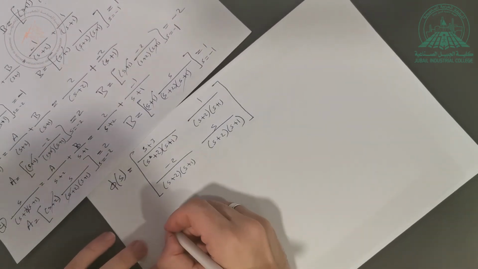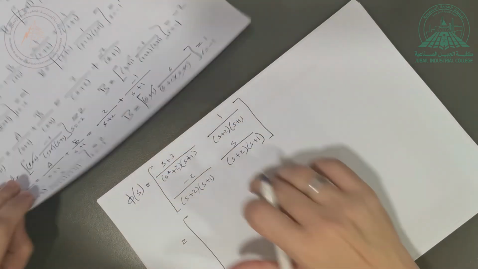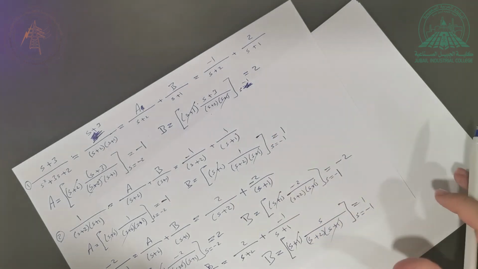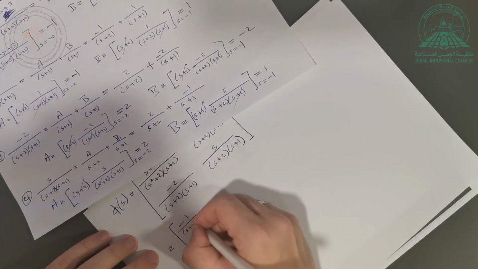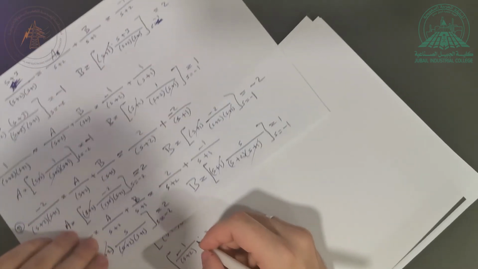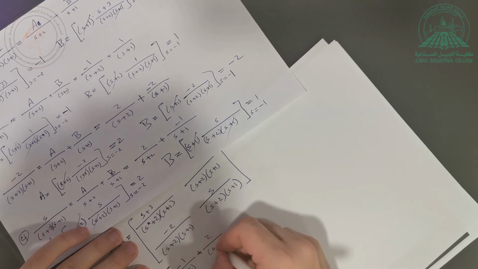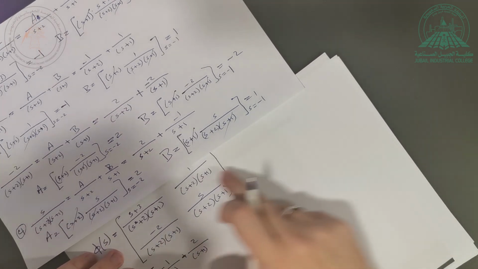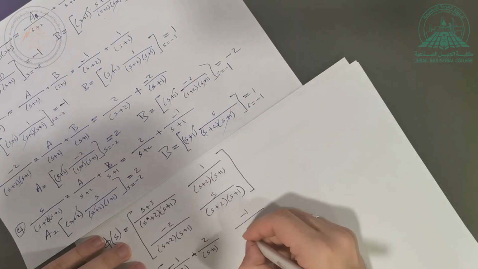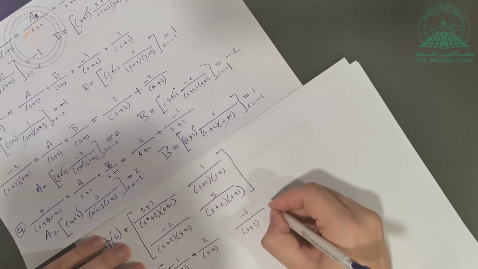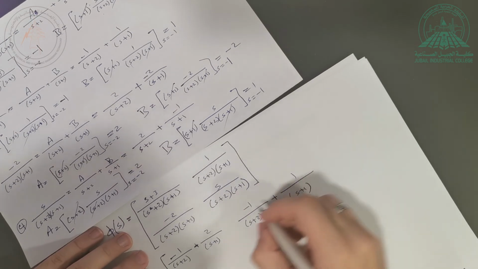So what do we get? The first one from here, I'll write it as minus 1 over s plus 2 plus 1 over s plus 1. Second element, this one, it is minus 1 over s plus 2 plus 1 over s plus 1. This is the second element.